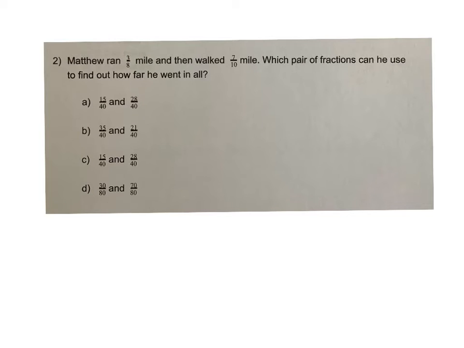Question 2. Matthew ran 3/8 of a mile and then walked 7/10 of a mile. Which pair of fractions can he use to find out how far he went in all? Well, the first thing I notice is that I'm looking for a fraction to show how far he went in all, which makes me think I need to add together 3/8 and 7/10. So I'm going to set them up like this. It doesn't actually ask me to add them, but it does ask me to find two fractions that I could use to add them.